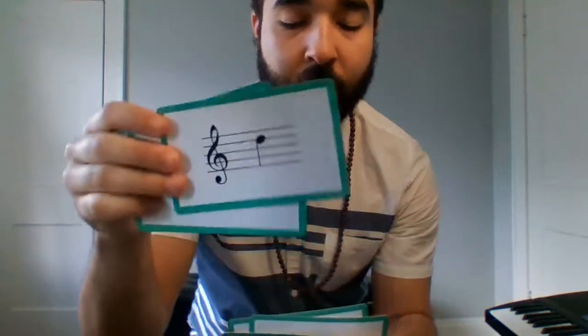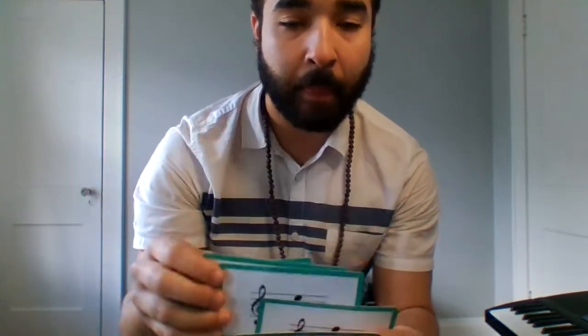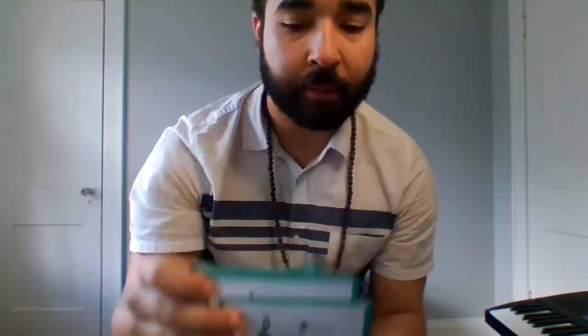When we see our notes, they look like this. So we have, here's A, B, C, D, E, F, and then you have another note, our last note, G. Okay, and then again, as I just said before, we would go back to A.